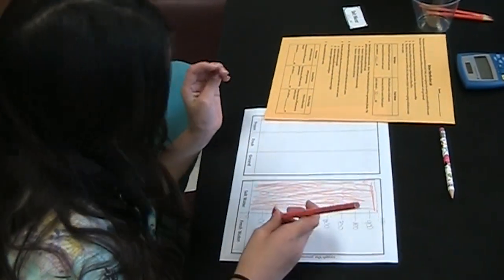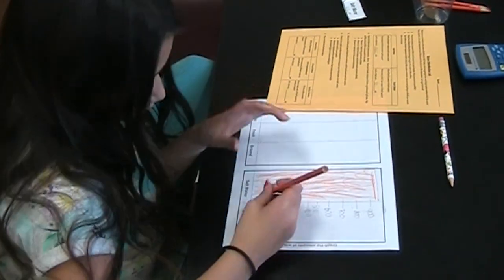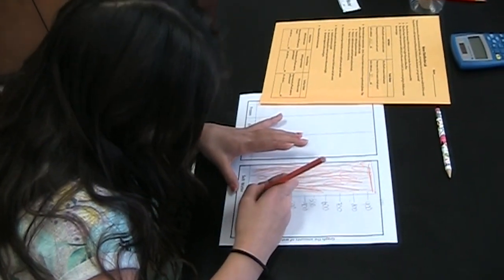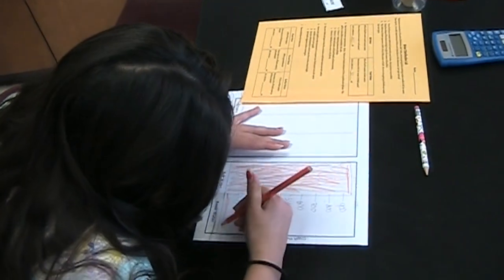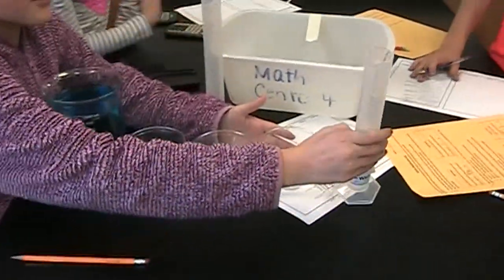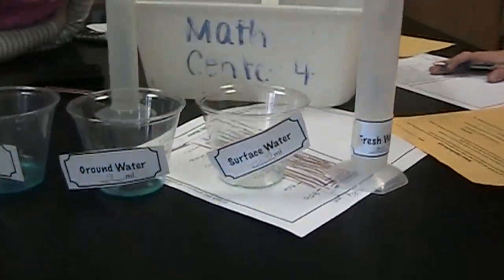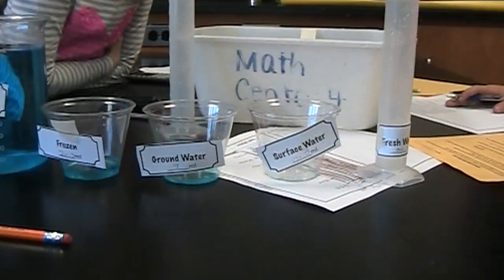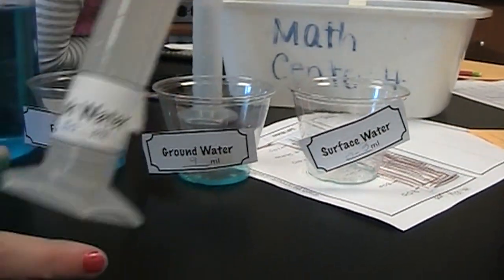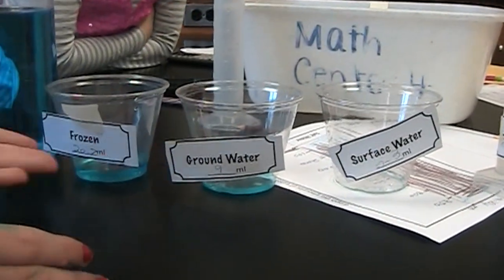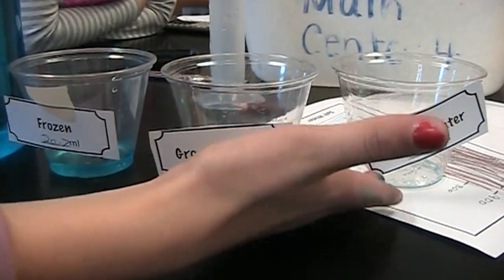The fresh water side. All we took out was 3. I feel very bad for using this water. Can you guys tell me what this is here? This stuff is made out of the fresh water. There was 30 milliliters in here, but now there's not because it all went to frozen groundwater and surface water.